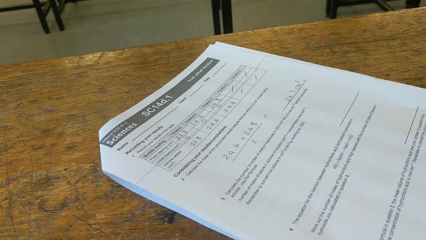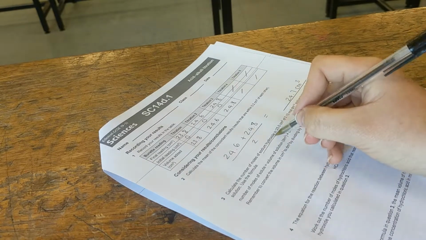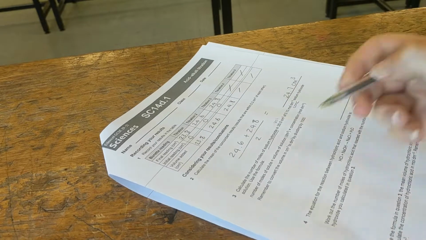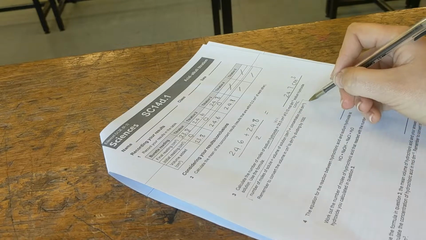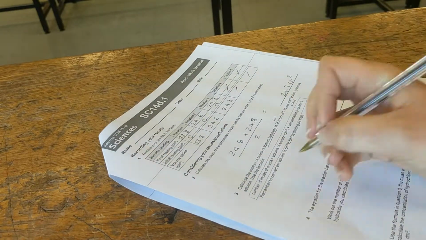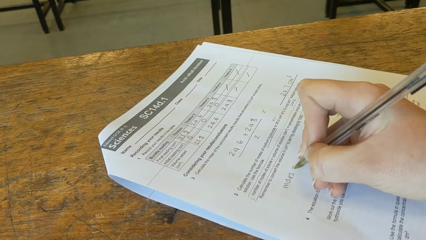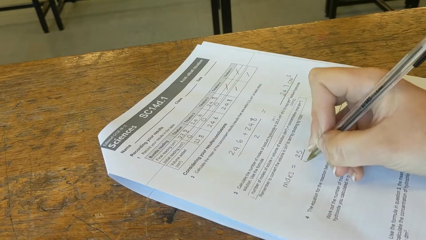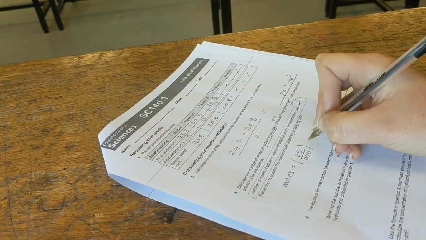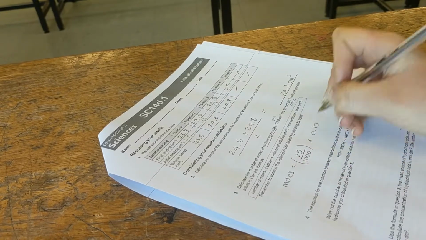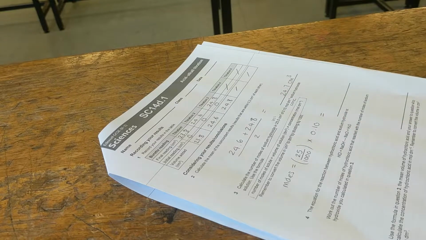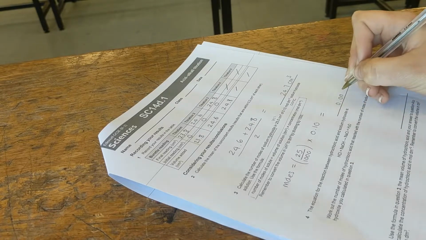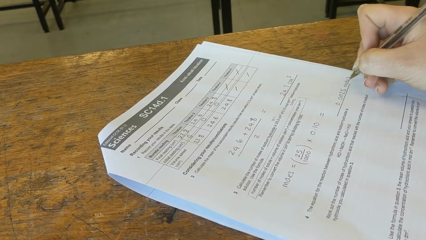Now we know 2 pieces of information about the sodium hydroxide. We know the volume and we know the concentration we used. Therefore, using this equation here, we can actually calculate the number of moles. So the moles of sodium hydroxide is 25, but it's got to be in decimetre cubed, so you're going to have to divide by 1,000 and times that by the concentration. When you put that into your calculator, that comes out at 0.0025 moles.